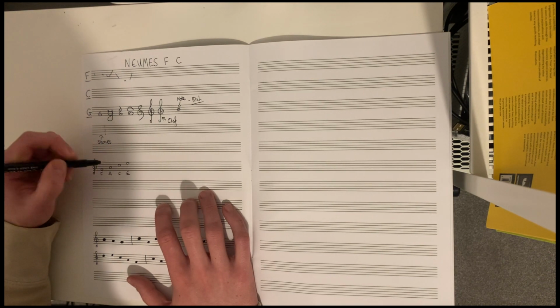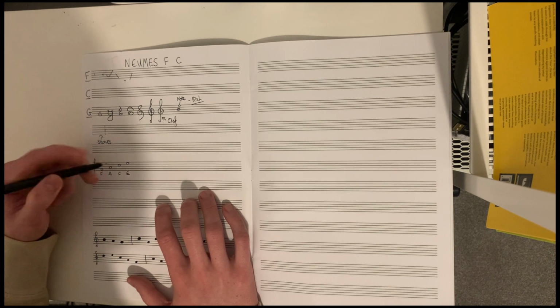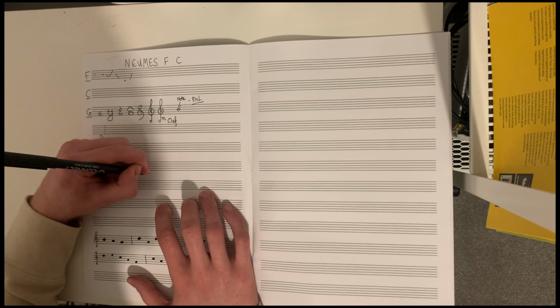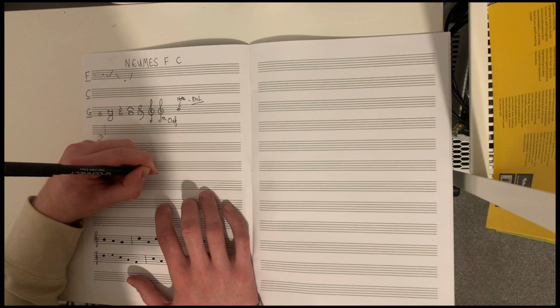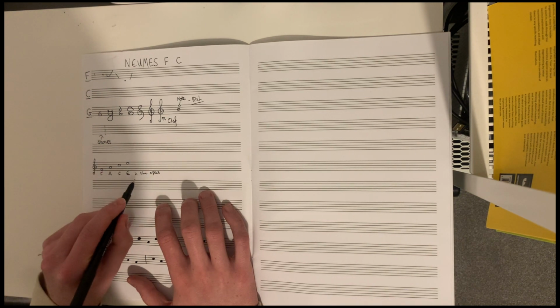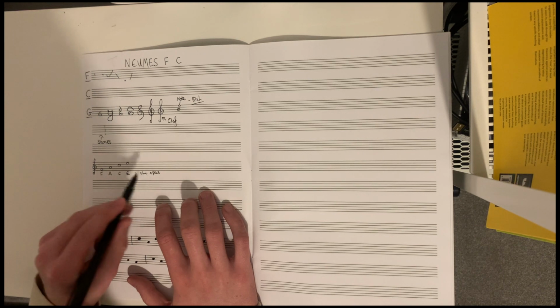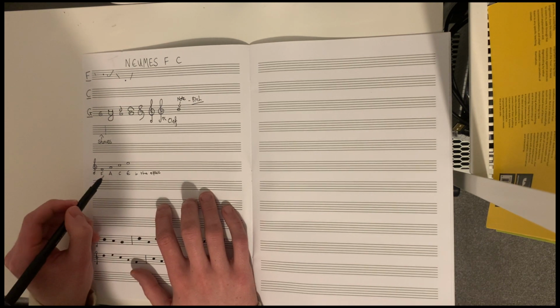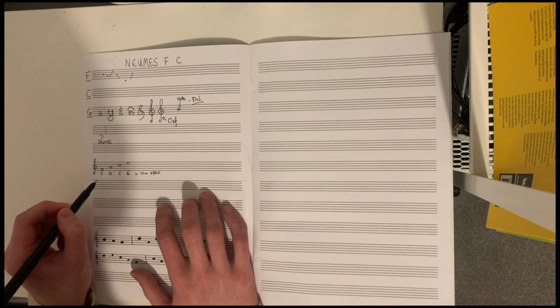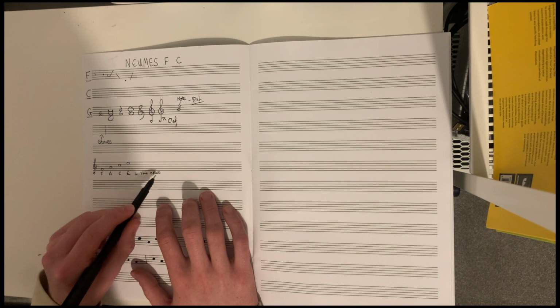And I remember this by saying we've got face in the space. So we have F, A, C, E, face in the space, or face in the spaces. F, A, C, E, face in the space.